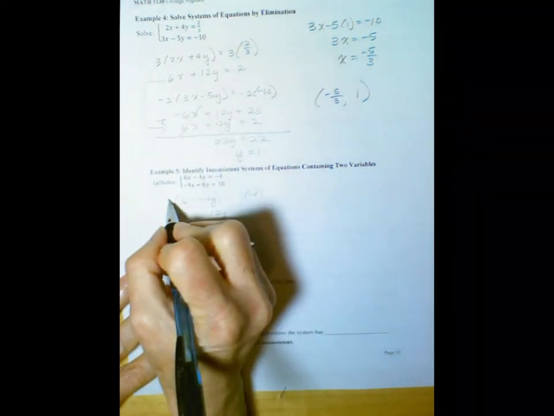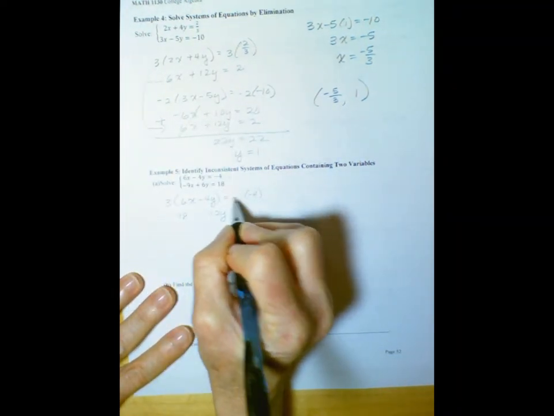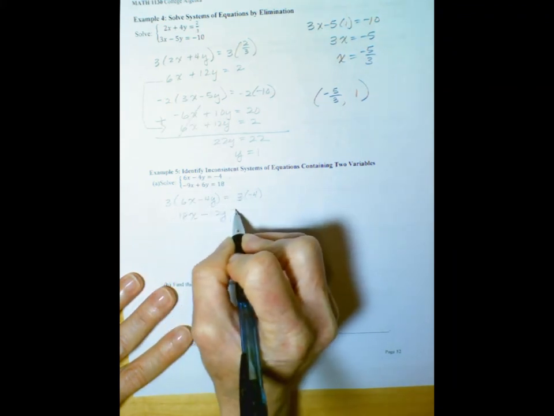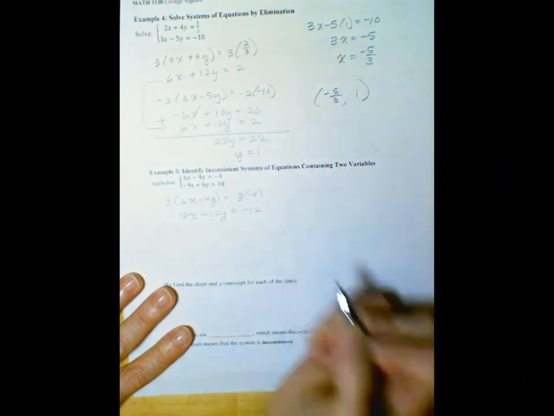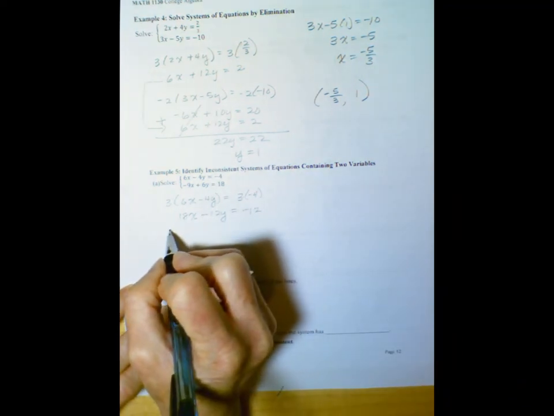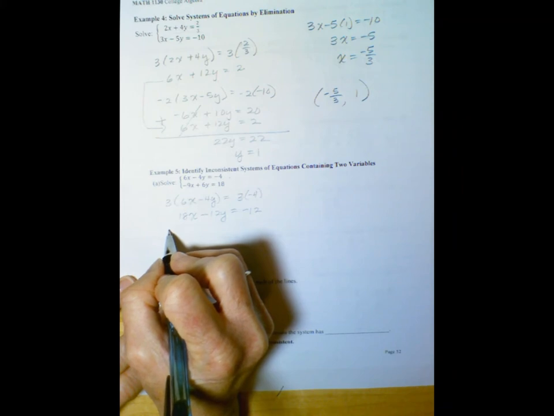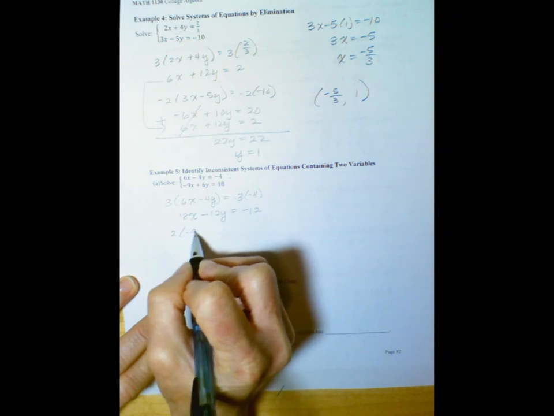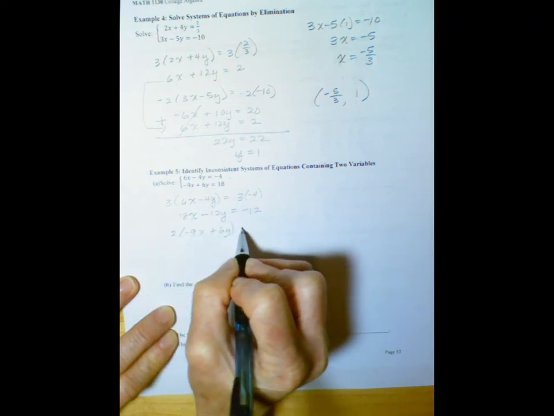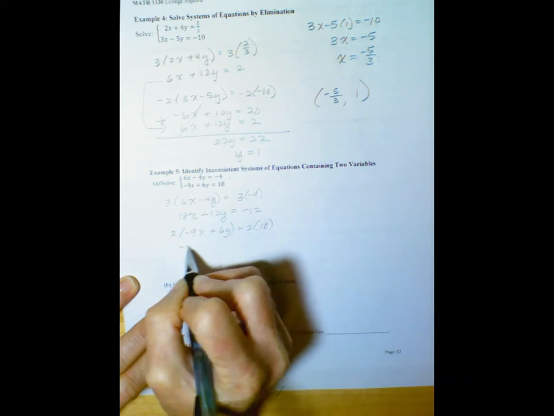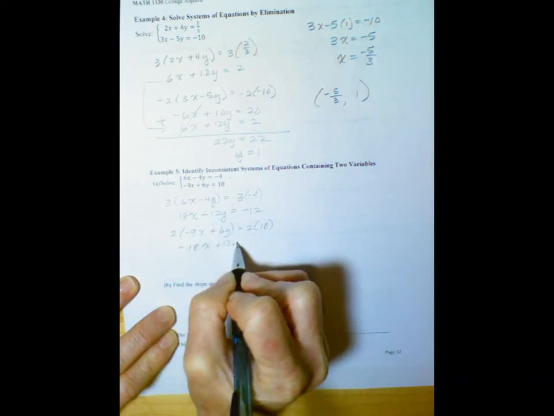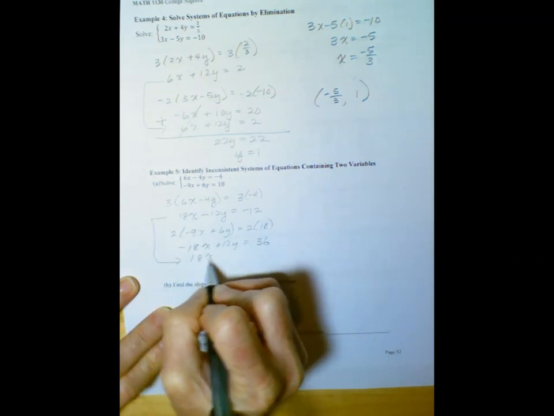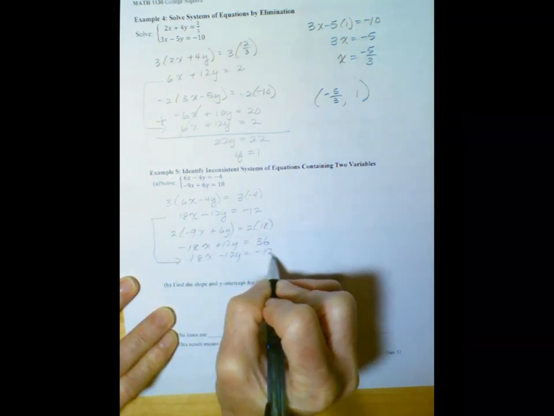Okay, multiply 3 times 6x. So this will be 18x. That will be negative 12y. And this will be negative 12. Okay, and now the other one I said I'm going to multiply by 2. Yes, 2 times negative 9x plus 6y equals 2 times 18. So I have negative 18x plus 12y equals 36. Now I'll bring this one down. 18x minus 12y equals negative 12.